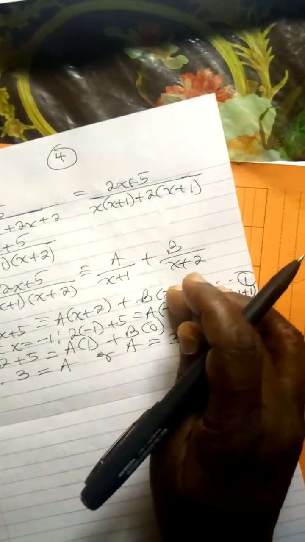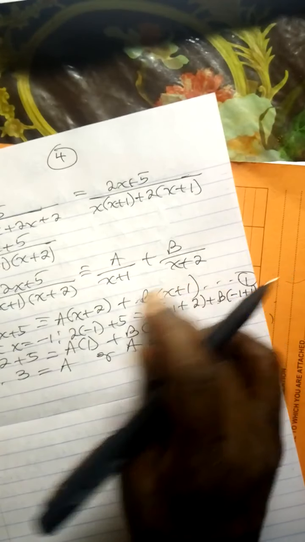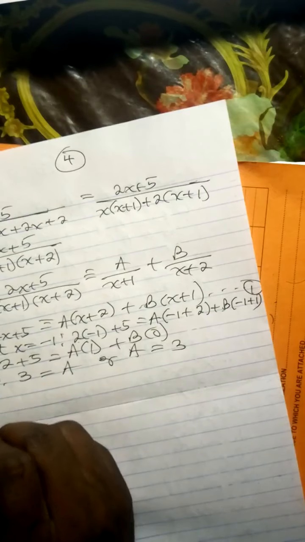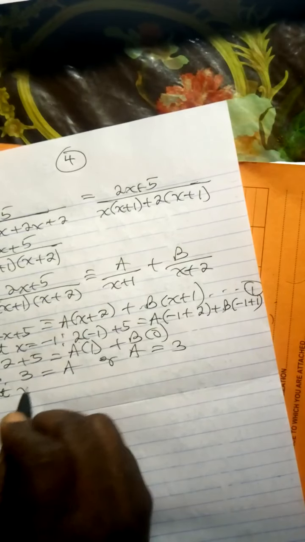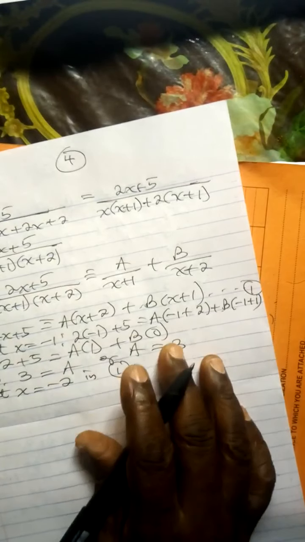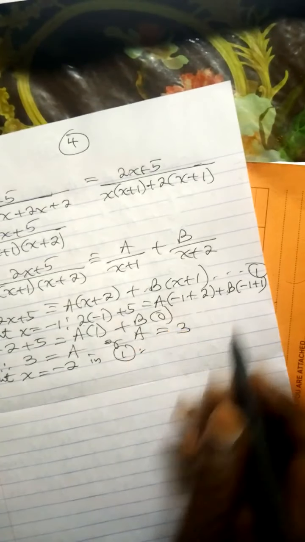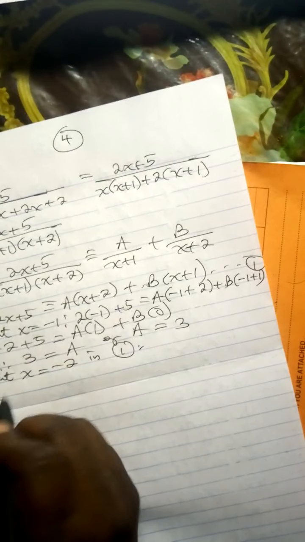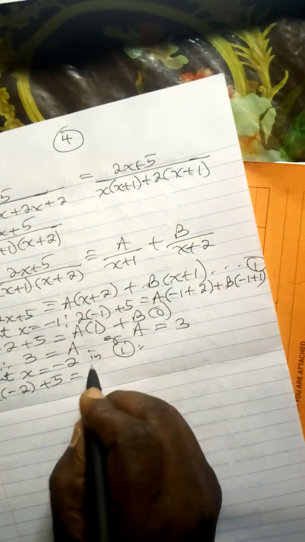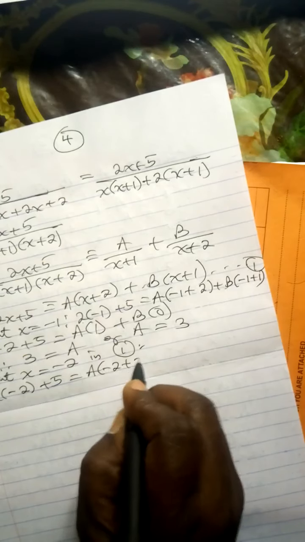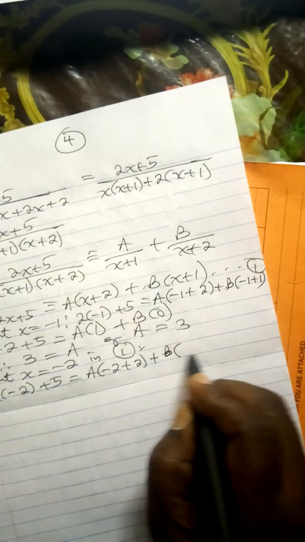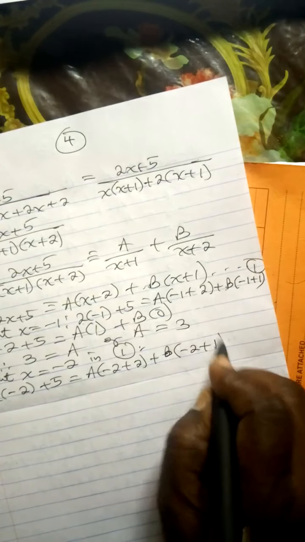In order to find constant B, I must choose a value of x that will eliminate this constant A. So put x equals minus 2 in equation 1. If I do that, the left-hand side of equation 1 will be 2 into minus 2 plus 5 is equal to A into minus 2 plus 2 plus B into minus 2 plus 1.